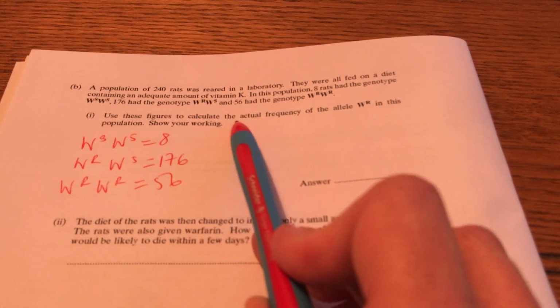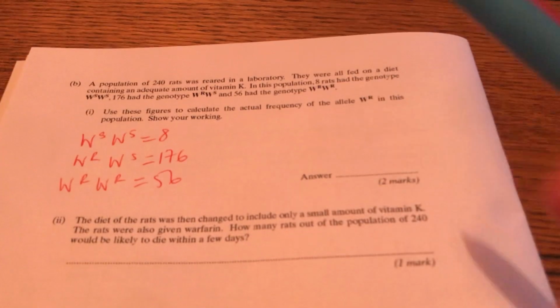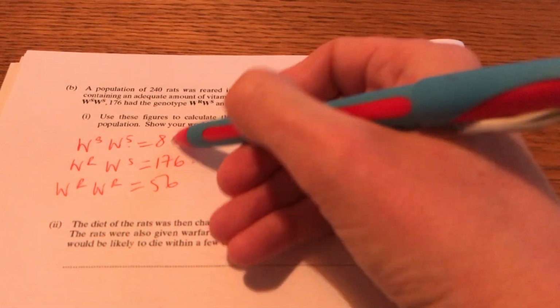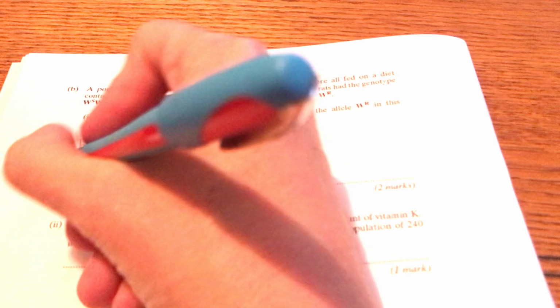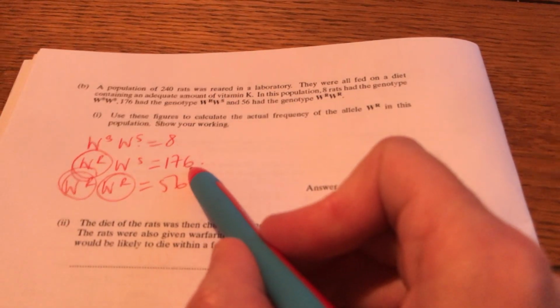Use the information to calculate the actual frequency of the allele WR in this population. Right, so these guys here have got no WRs in them, have they? These guys here have got 1, and these guys here have got 2. Alright, so there's 176 rats.